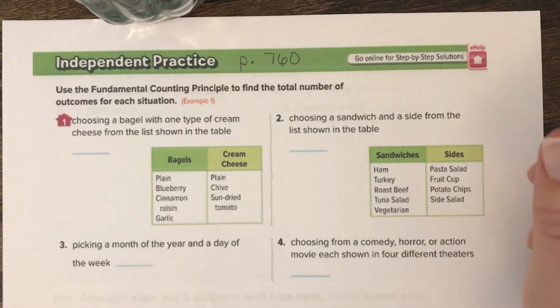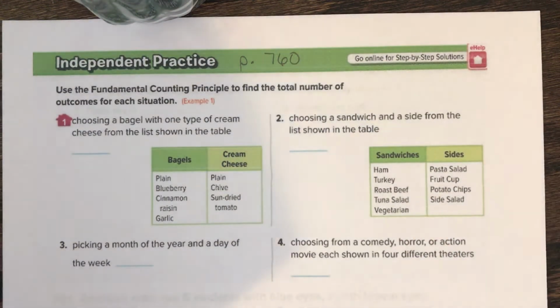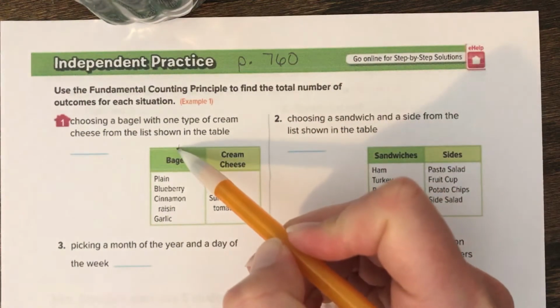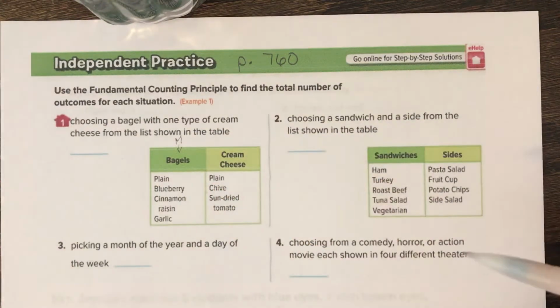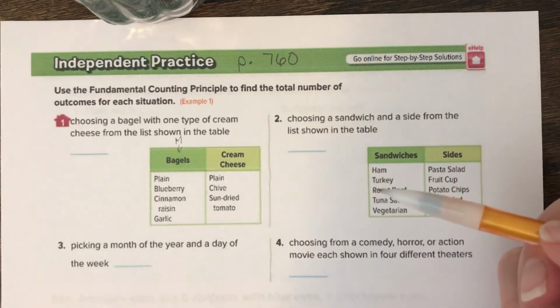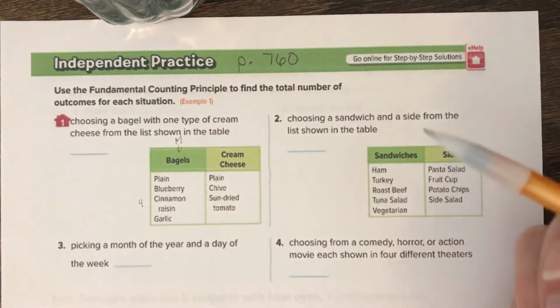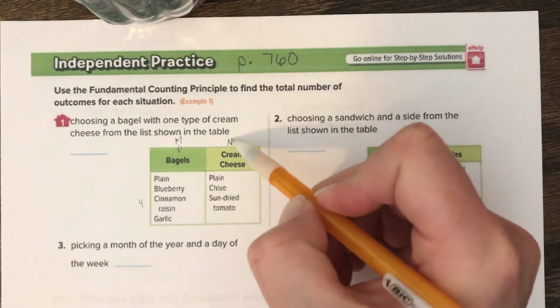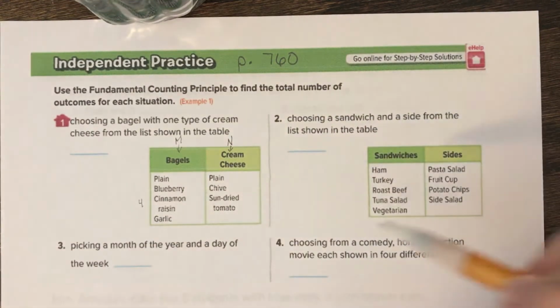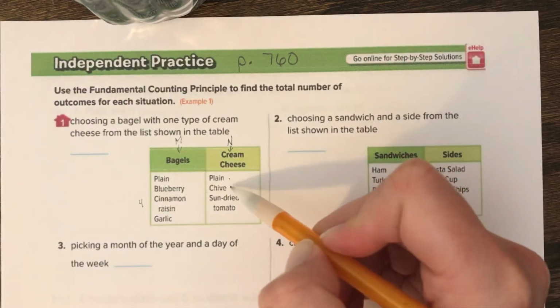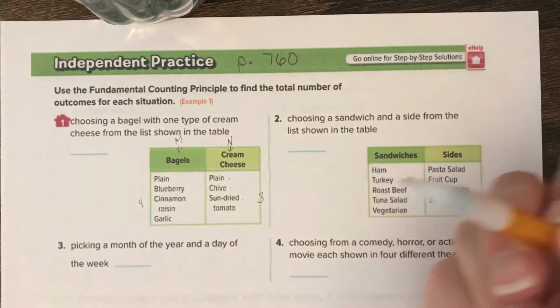All right, guys, we are jumping ahead to chapter 9, lesson 5. It's called Fundamental Counting Principle. If you're looking in your book, it defines it like this: if we talk about event M of choosing a bagel, it has how many outcomes? 1, 2, 3, 4 outcomes. And event N, the options of cream cheese, has how many outcomes? 1, 2, 3 outcomes or choices.